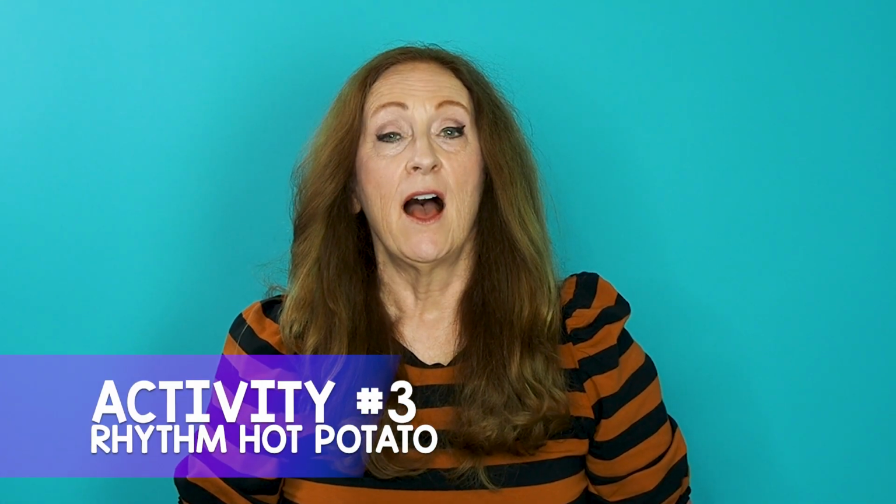Activity number 3. This is another easy game you can play just with these same rhythm cards. You're only going to use 4 cards. And you don't want to use the half note unless you're only going to use 3 cards. So you're going to want 4 1-beat cards or a half note with 2 cards. So that's how you're going to play the game. So you need just 4 beats.